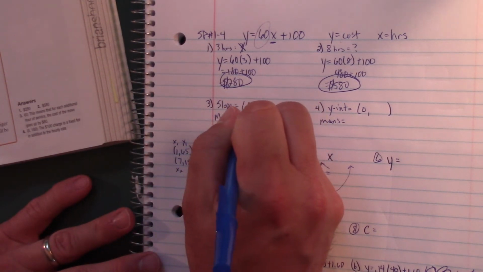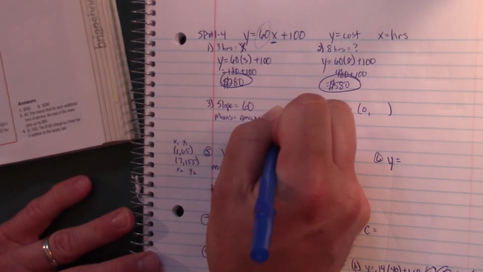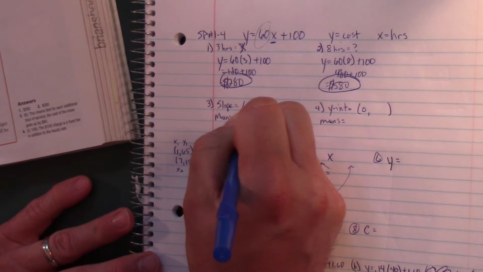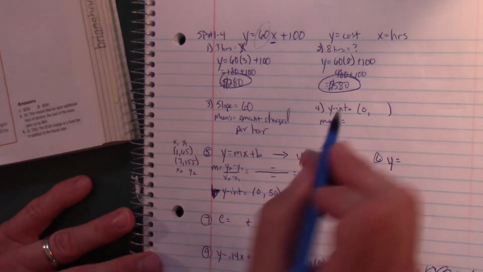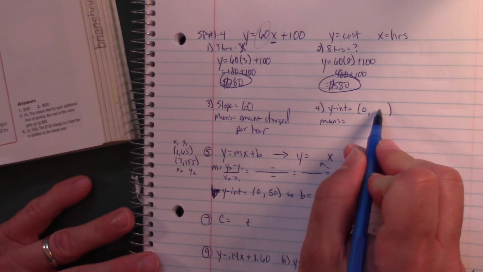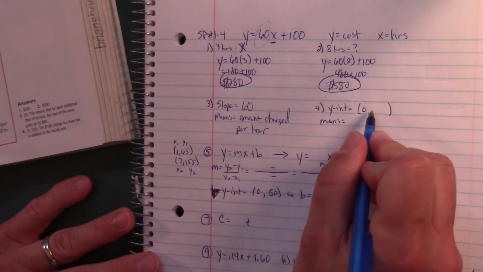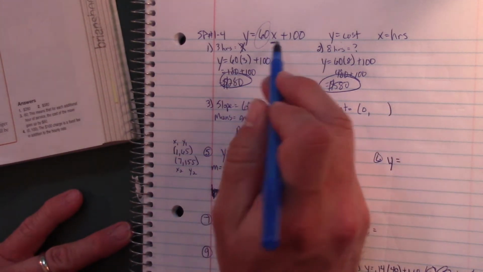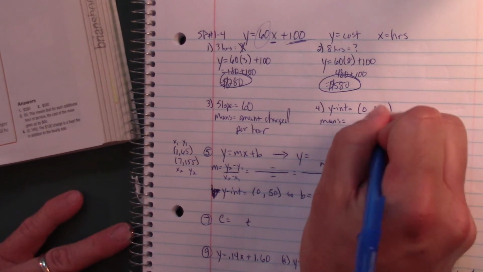60 is the amount charged per hour. Okay. The y-intercept I know is always 0 comma whatever, so if I just plug 0 in, I can see that I get 100, or if I remember again that this number out here that's by itself is always the y-intercept, so that gives me 100.